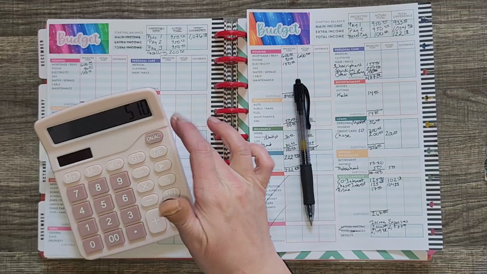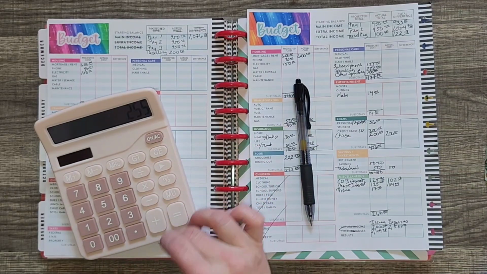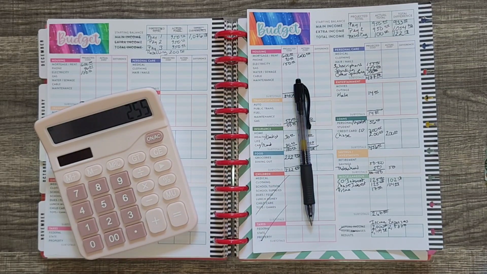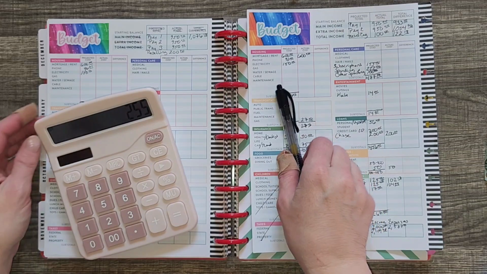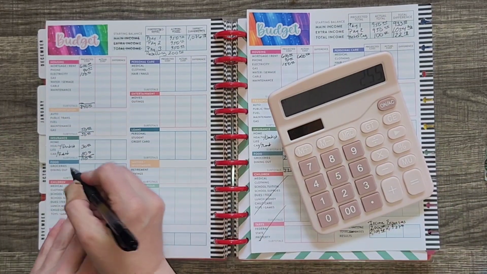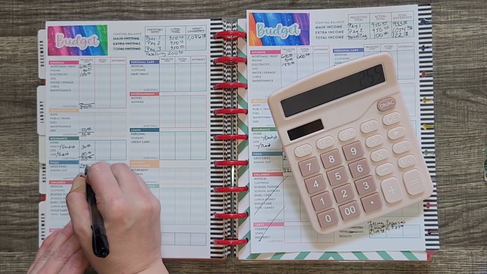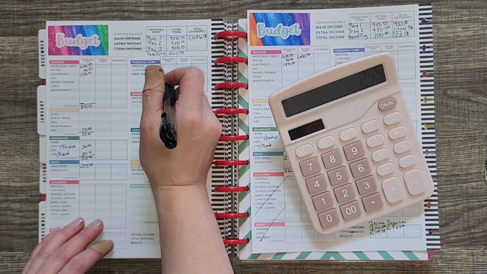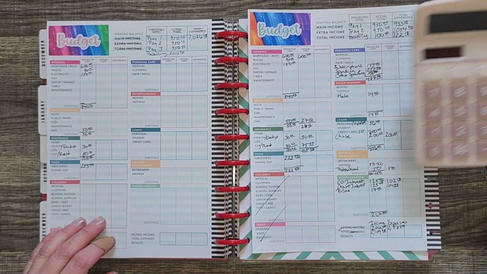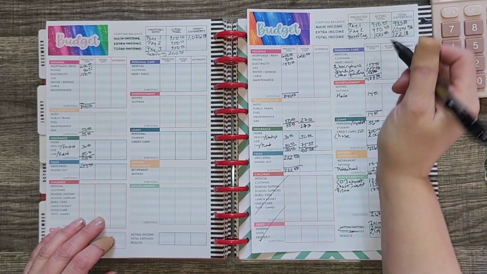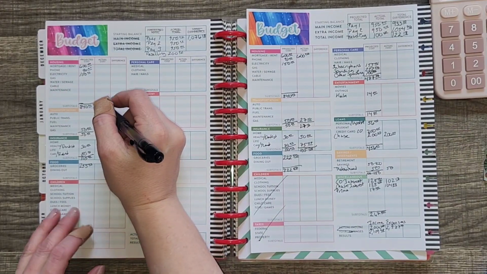That'll give you 510. Divide that by 2, 255. So that gives you 255 for groceries, and it'll be 255 for spending.